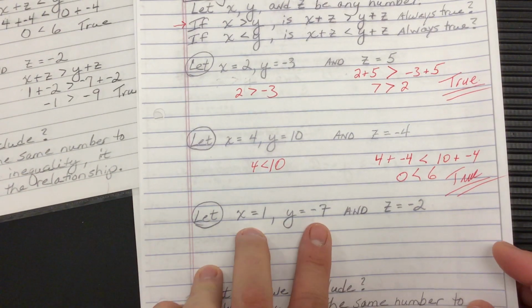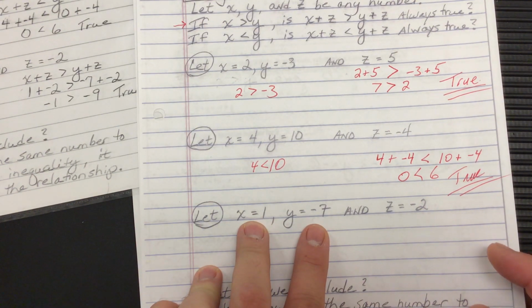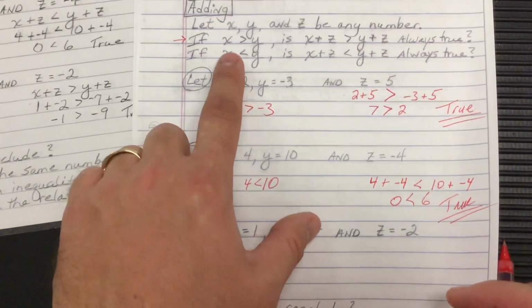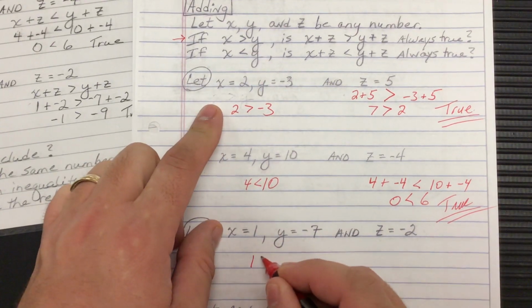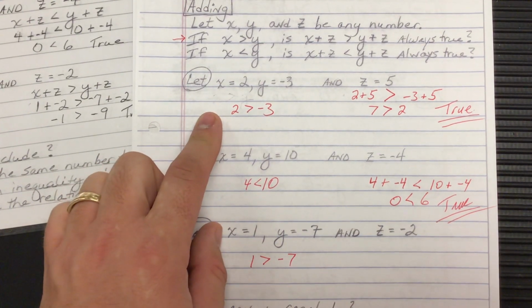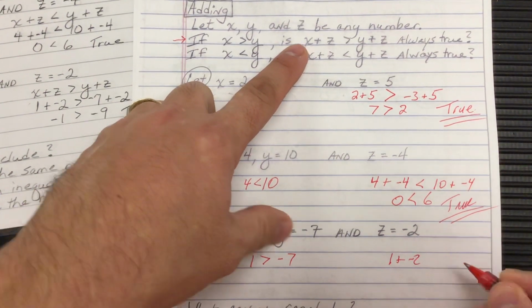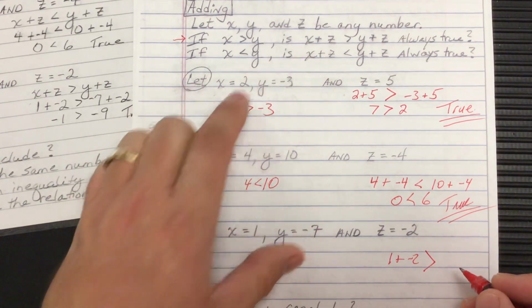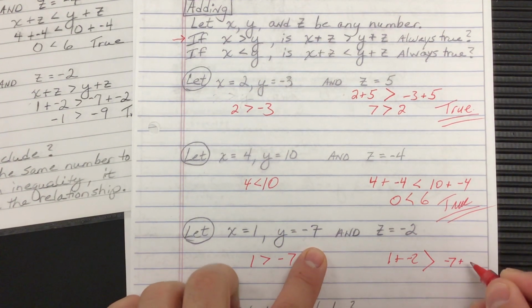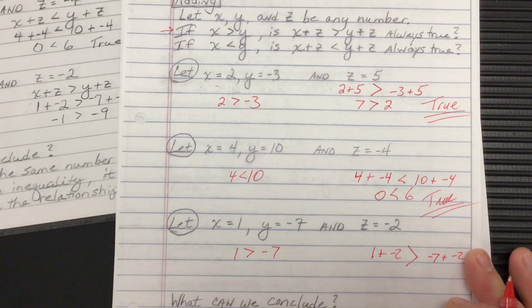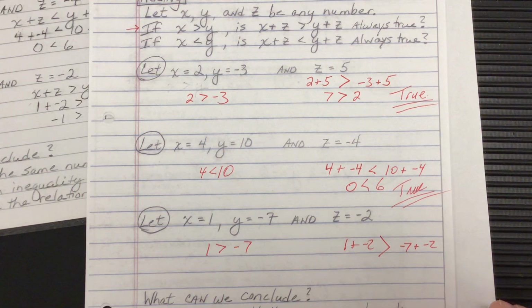What's bigger, x or y here for the last one? X is bigger. 1 is definitely bigger than -7, so I'm going to go back and use this second line here. So 1 is bigger than -7. So I'm going to try to prove that x plus z, where z is -2, is bigger than y plus z. All right, so what is 1 plus -2? -1.